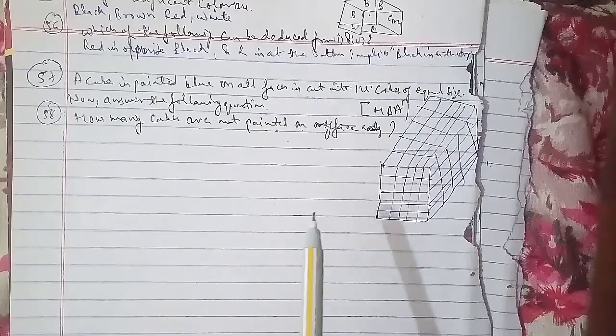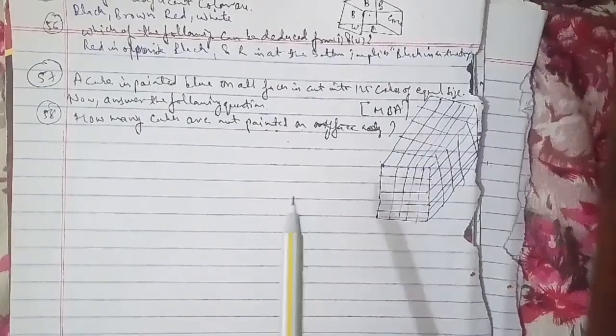In each of the second, third and fourth layers, the 9 central cubes have no face painted, the 4 cubes at the corners have 2 faces painted, and the remaining 12 cubes have 1 face painted. In the fifth layer, the 9 central cubes have only 1 face painted, 4 cubes at the corners have 3 faces painted, and the remaining 12 cubes have 2 faces painted as well.